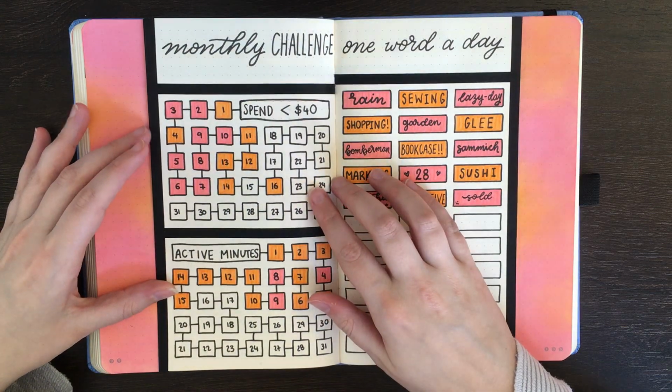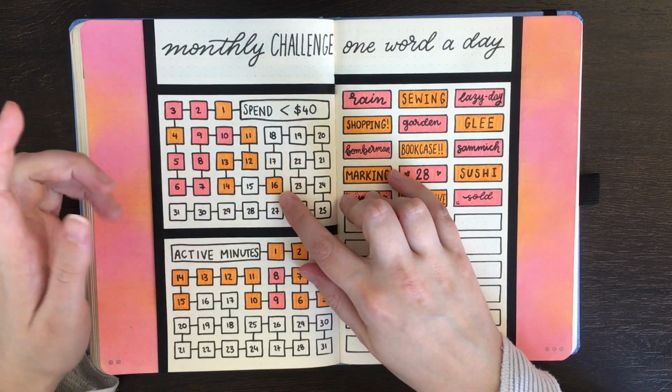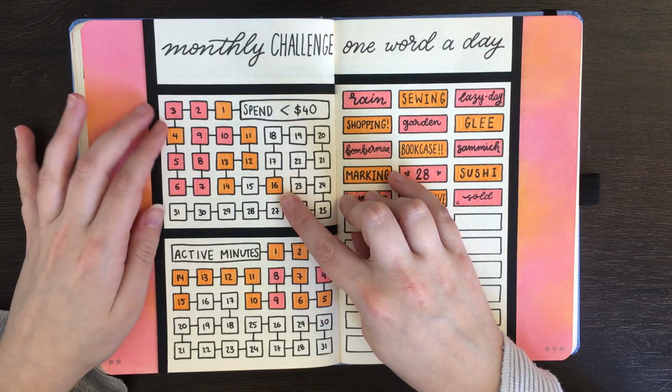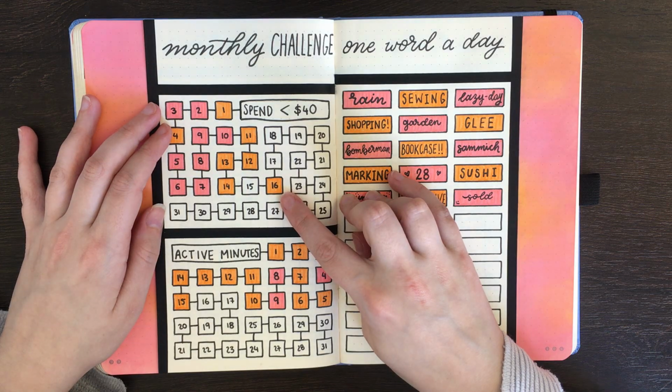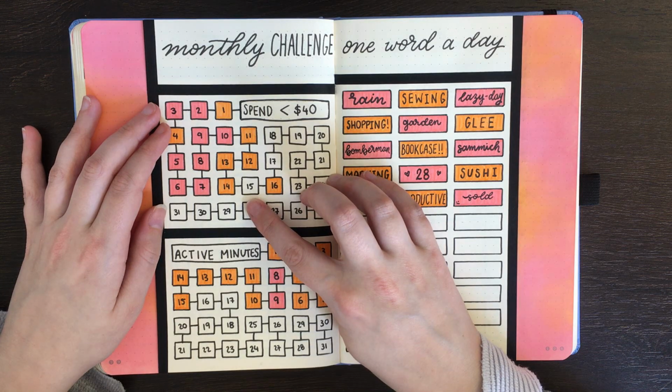For my money challenge, I've gone and filled this up to our budgeting date, and I also know that today I spent over $40 because I had to go and get a new passport. Not too sure what my total spending was for yesterday though, and that one will get filled in next week when we do our budgeting again.